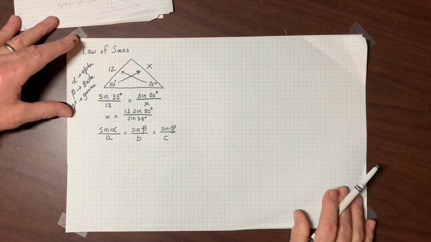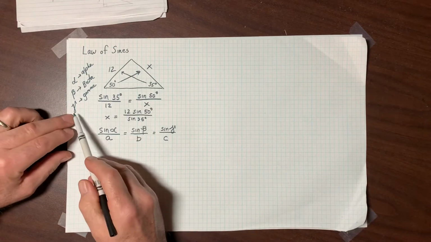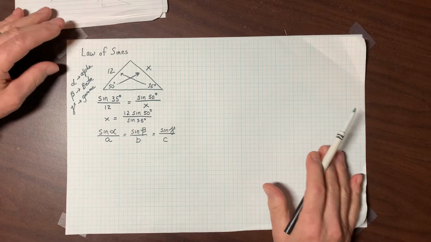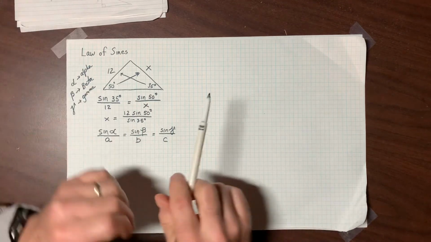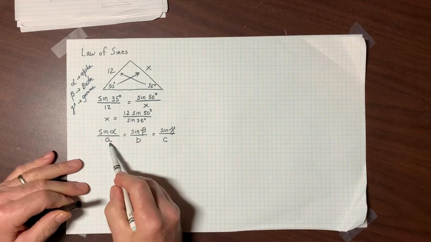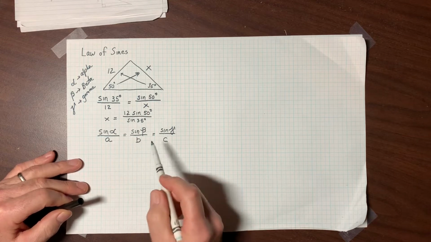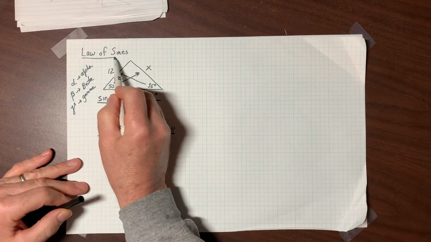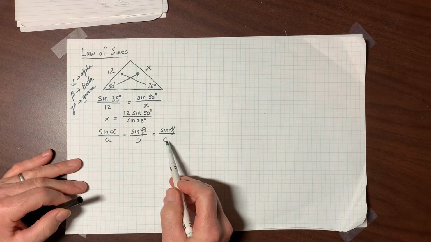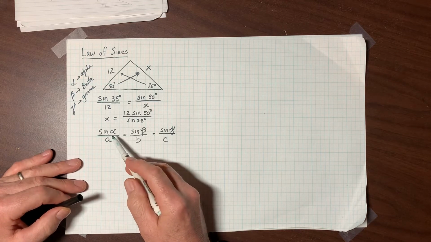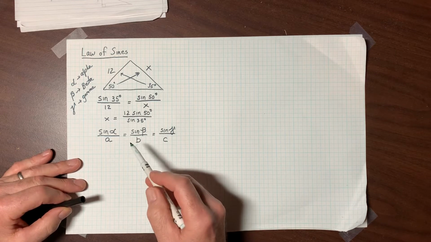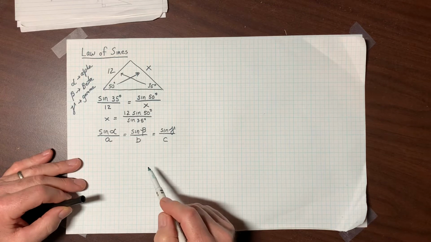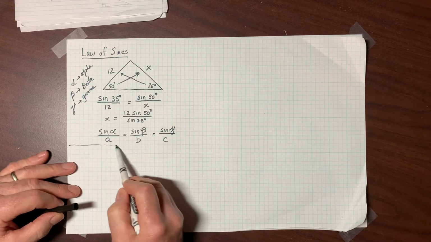And I can tell you I've seen just about every representation for that variable right there. People make their own shapes for gamma. So don't worry about it. Once again, just to emphasize, this side is opposite that angle. So the law of sines says that each one of these is equal. In other words, the sine of an angle divided by the length of the side opposite that angle is a constant for all three angles and all three sides in a triangle. So that's the law of sines.